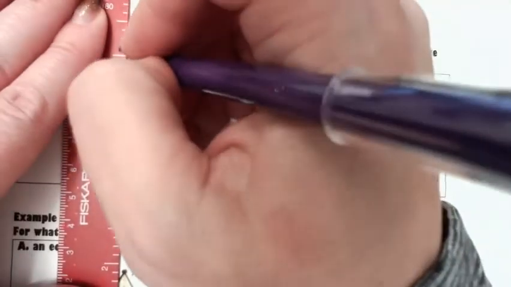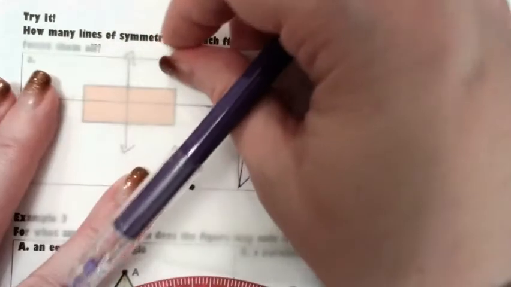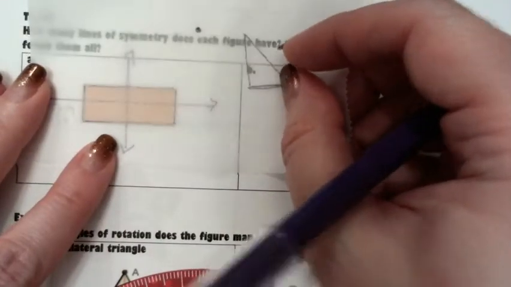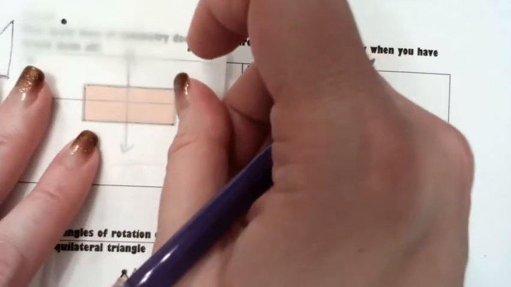But just sketching this out, hopefully you see that there are 2 lines of symmetry. We go through the middle. If we reflect this way, we get the same shape. If we reflect this way, we get the same shape.